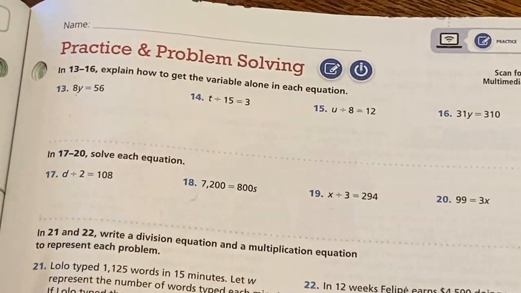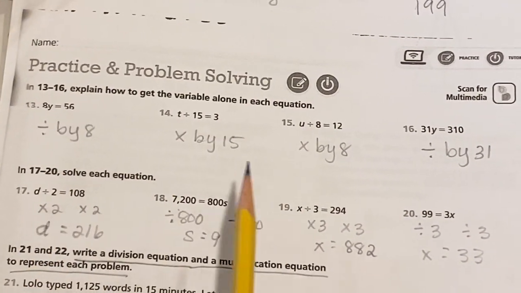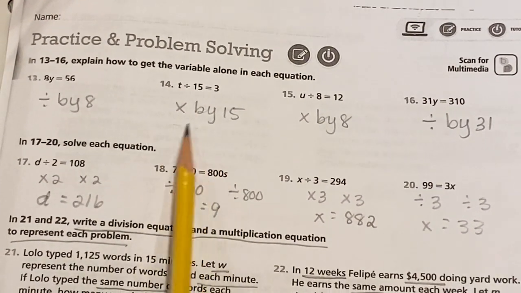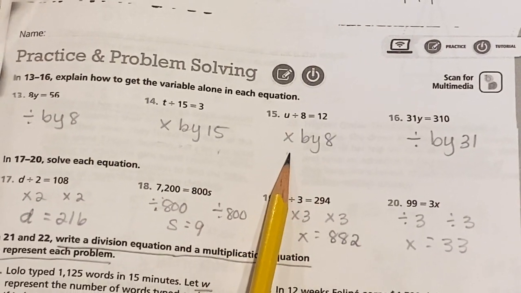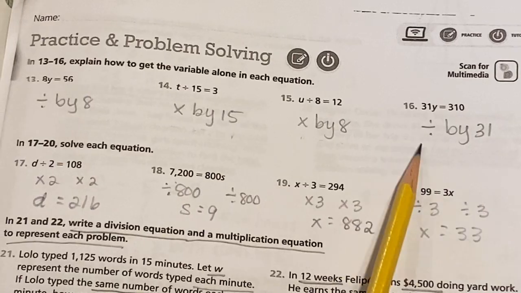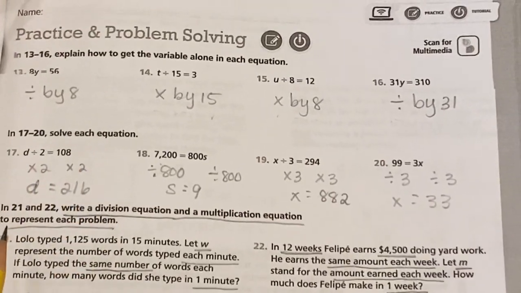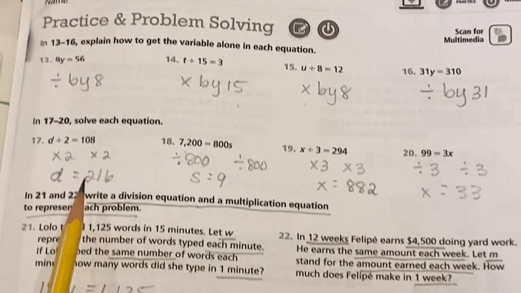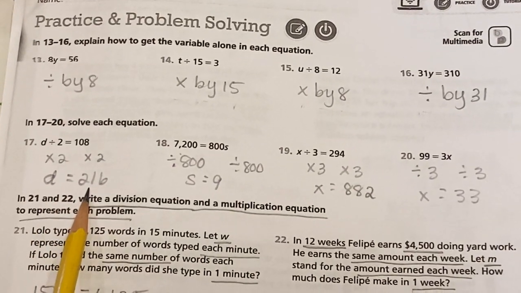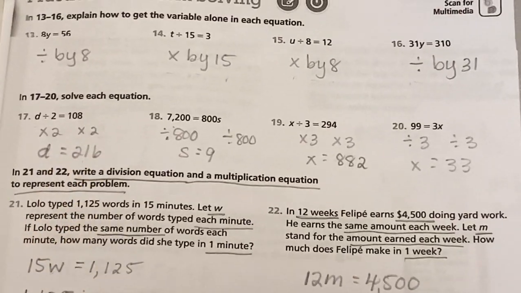For number 13, you needed to divide by 8. For number 14, multiply by 15. For number 15, multiply by 8. And for number 16, divide by 31. And then in 17 through 20, you had to actually find the solution. So 17, d equals 216 because you're going to multiply both sides by 2.